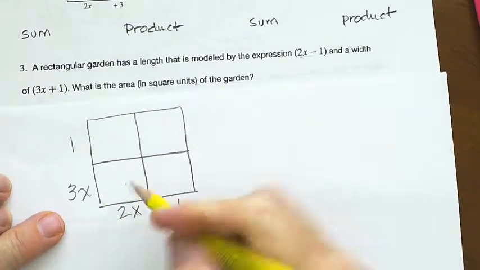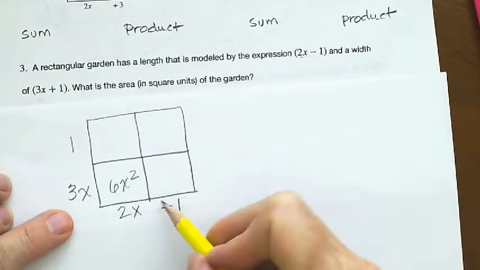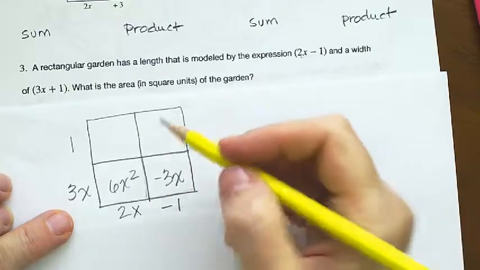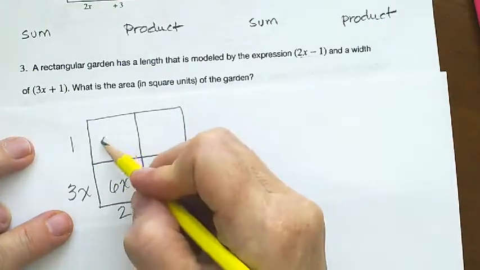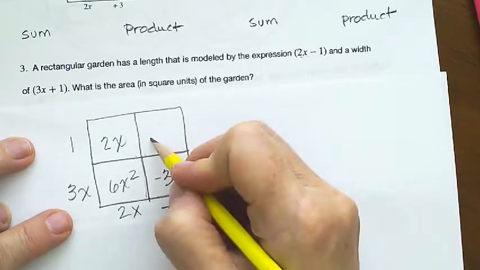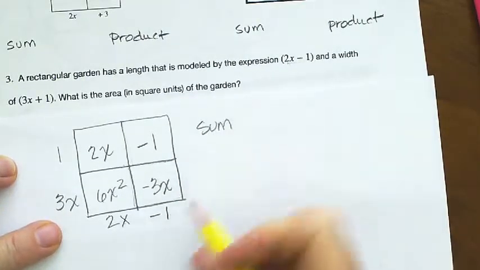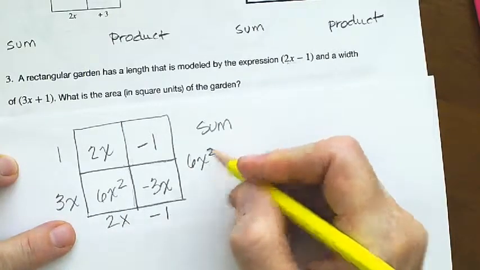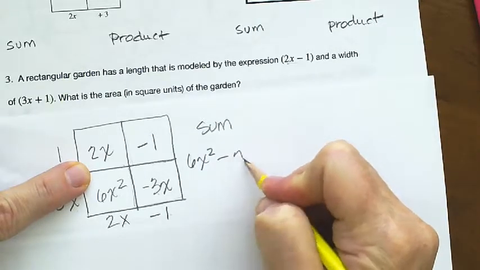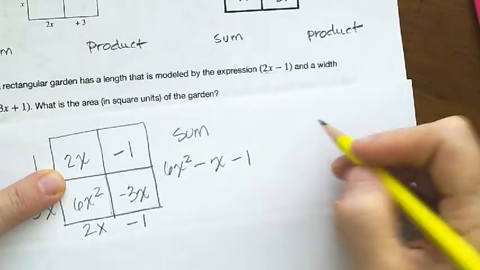Okay, now let's just multiply length and width. 2x times 3x is 6x squared, negative 1 times 3x, negative 3x, 2x times 1, 2x, negative 1 times positive 1, negative 1. Our sum would be 6x squared, positive 2 and negative 3. Combine those, that's going to give me negative 1x. So I can just write negative x minus 1.